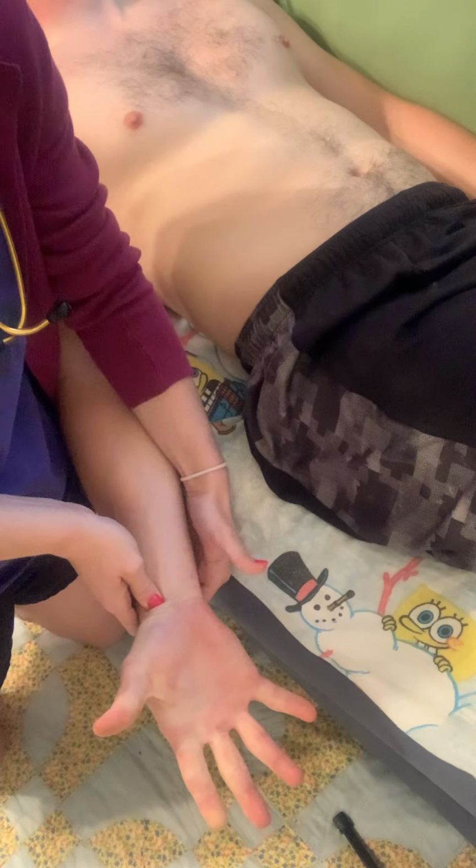Okay, close your hand. Now I'm going to release the ulnar aspect. If you can open your hand. And we're just seeing if it does that at the same time. If the blood fills back up in the hands and the fingers at the same time.